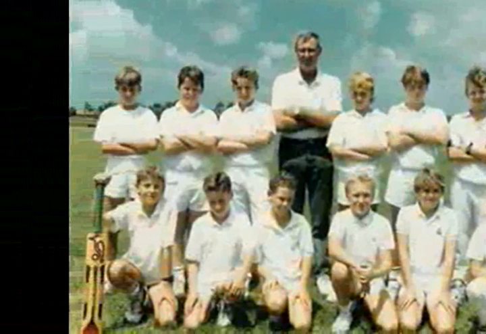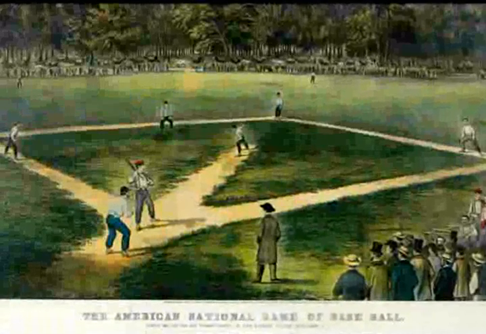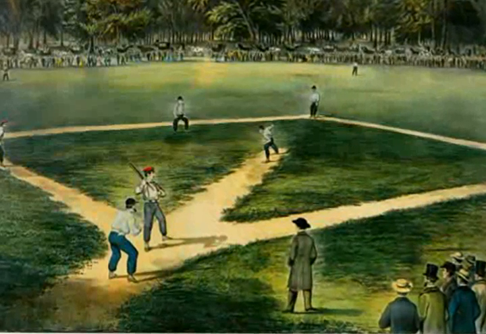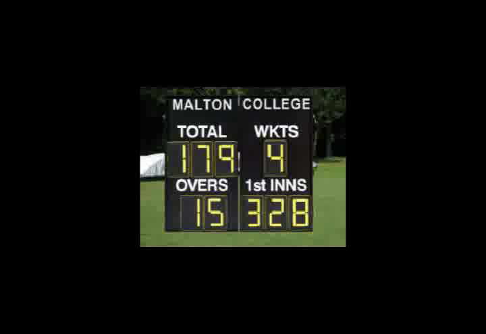The basic concept of cricket is similar to that of baseball. Teams bat in successive innings and attempt to score runs, while the opposing team fields and attempts to bring an end to the batting team's inning. After each team has batted an equal number of innings, the team with the most runs wins.